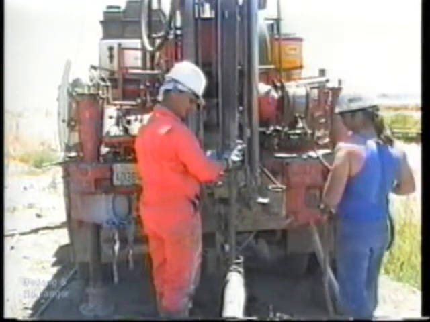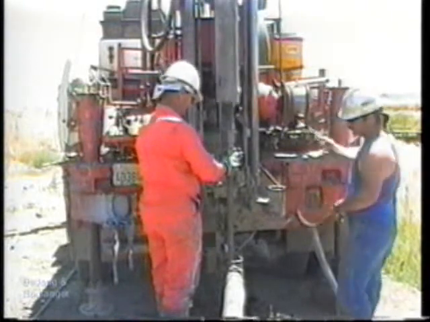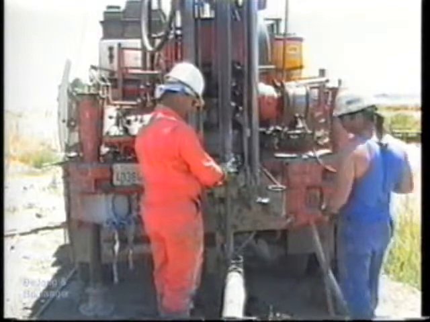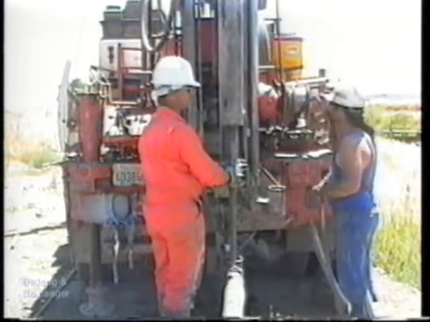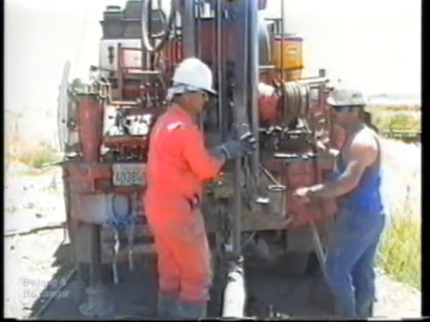The essential features of the SPT test include a drop hammer weighing 140 pounds, falling through a height of 30 inches onto an anvil at the top of the drill rods, and a split spoon having an external diameter of 2 inches and an internal diameter of 1 3/8 inches, and a length between 18 and 30 inches.